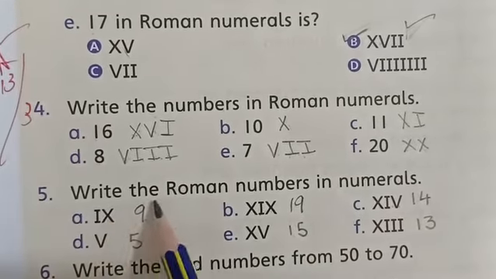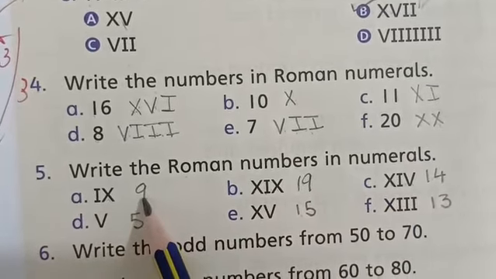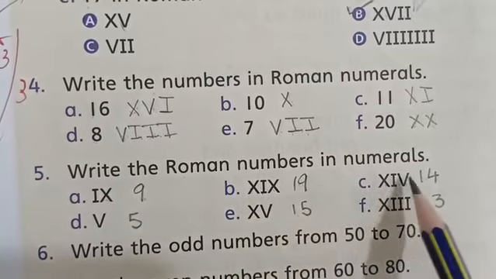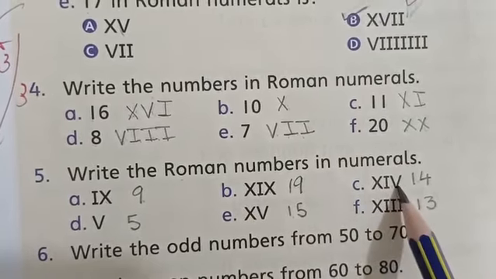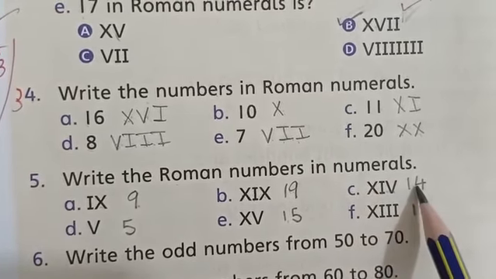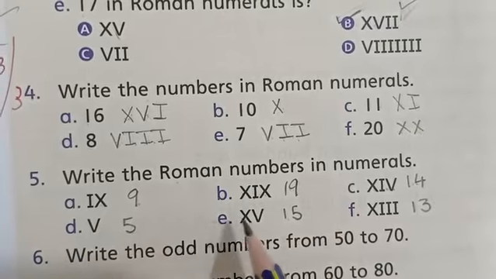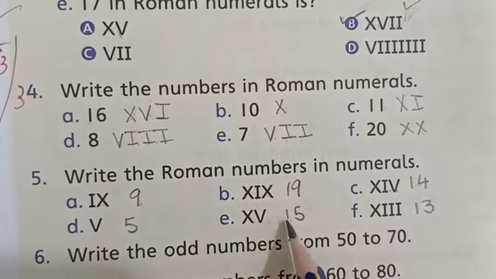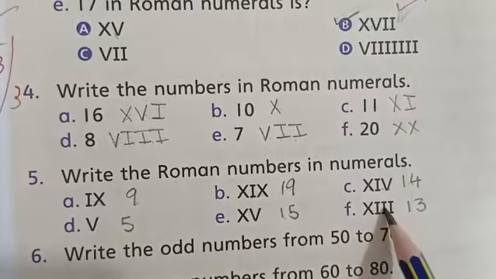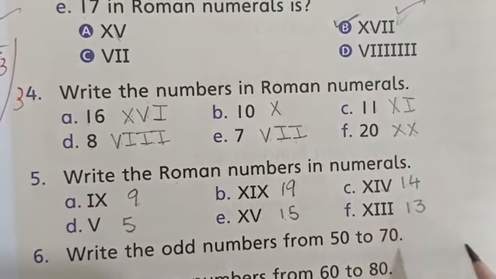Next question number 5. Write the Roman numbers in numerals. IX is for, it is 9. X means tens. XIX is 19. X is for 10 and IV is for 4. IV is for 4 and 10 plus 4 is 14. So XIV is 14. V is for 5. X and V is 15. 10 plus 5 is 15. XIII. It is 13. 10 plus 3 is, it is 13.